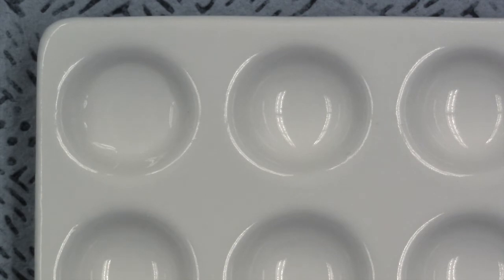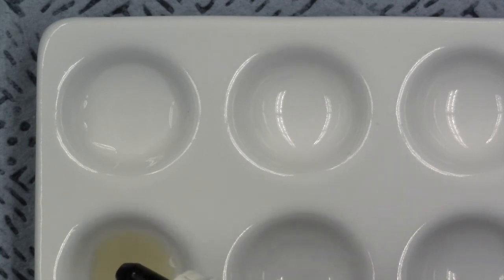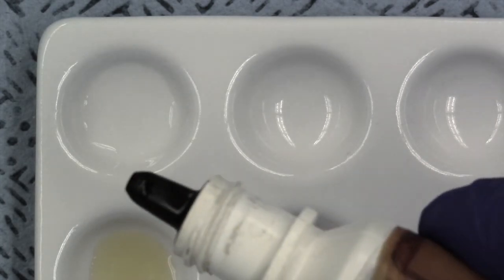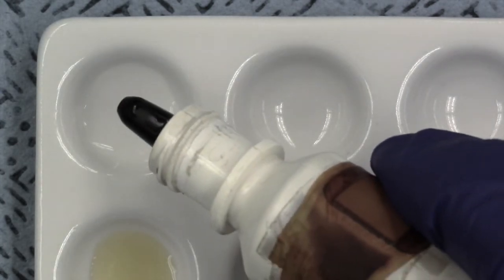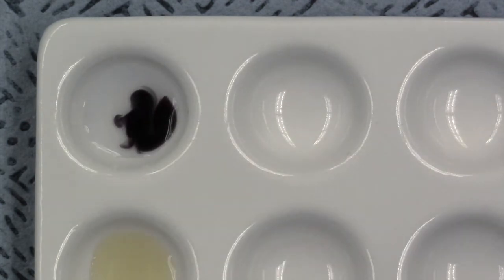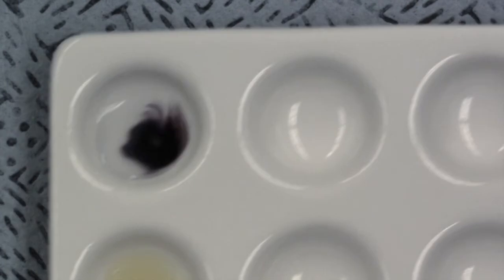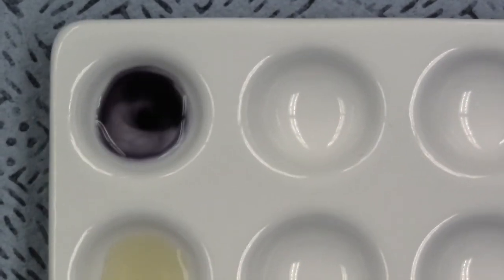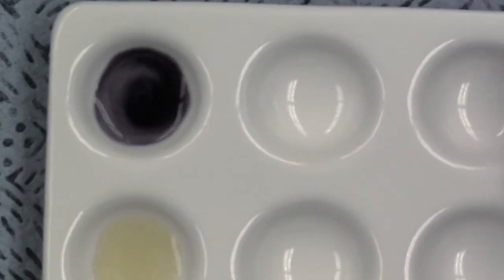And we're going to treat it with an iodine solution. Now this iodine solution will turn black in the presence of starch. Here's what the solution looks like on its own. It's kind of a yellow color. Okay? So that's the solution on its own. Let's take a little drop and put it into the iodine solution. Now, as you can see, it instantly turned black. Instantly turned black. And that is very positive for the presence of starch.